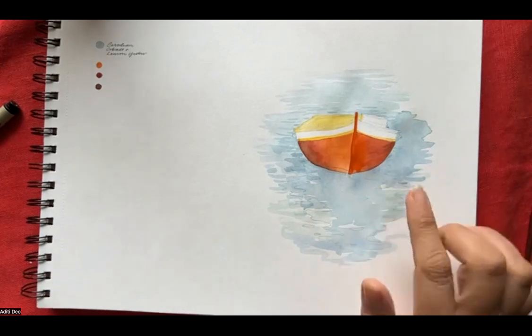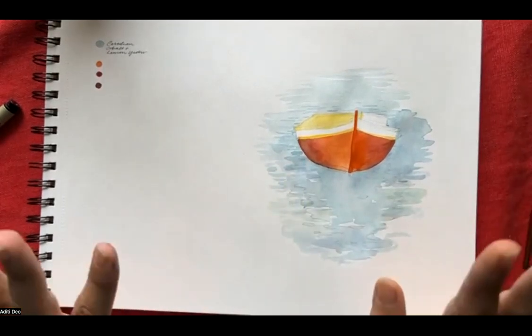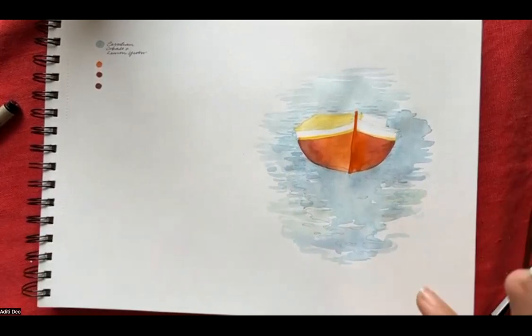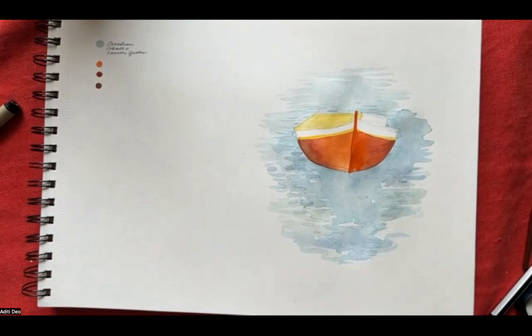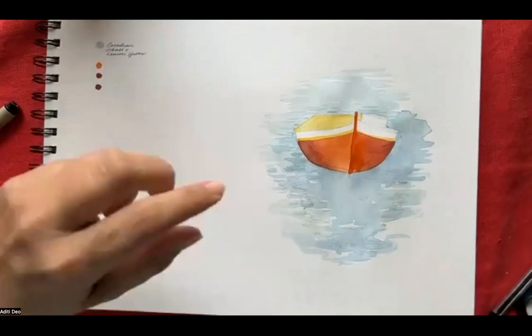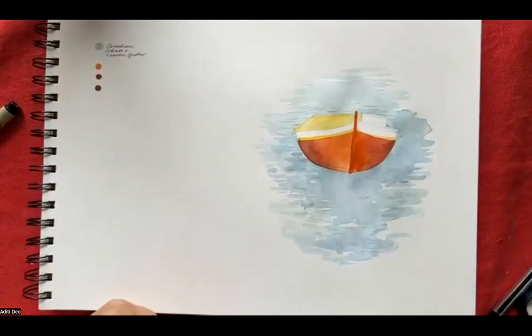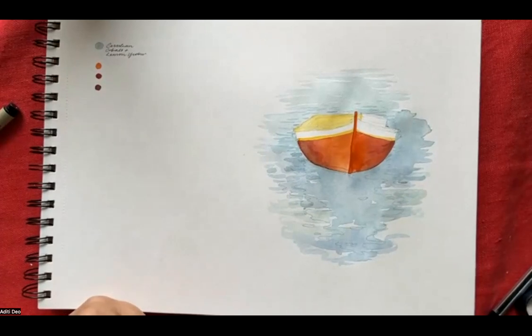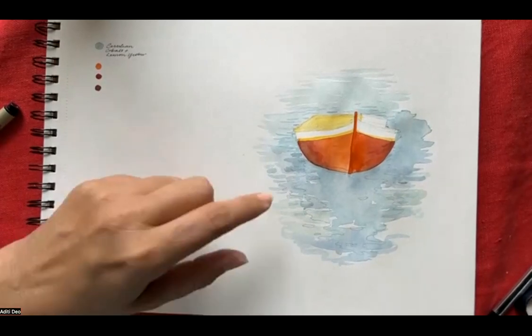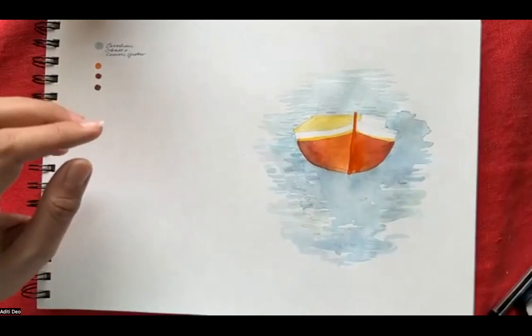Now, when you're painting this, if there are a few patches, don't correct them. Let the patches be. Now, while this patch is drying, I'm going to create some shadows and dimensions on the inside of the boat.